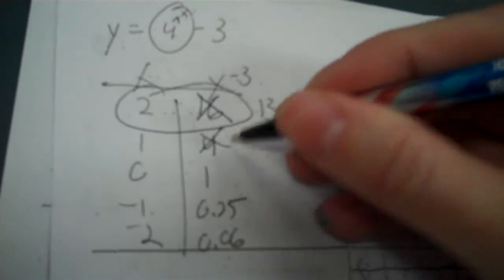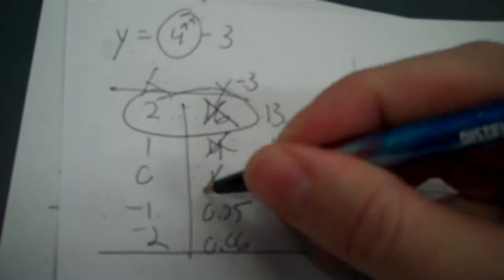So that's going to be 13. 4 minus 3 is 1. 1 minus 3 is negative 2. Negative 2.75. Negative 2.94. Okay.